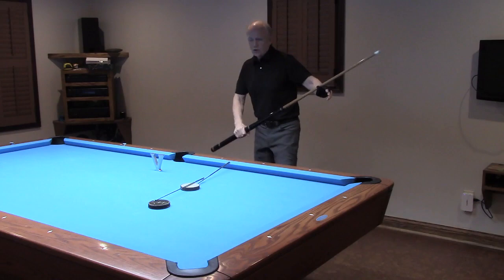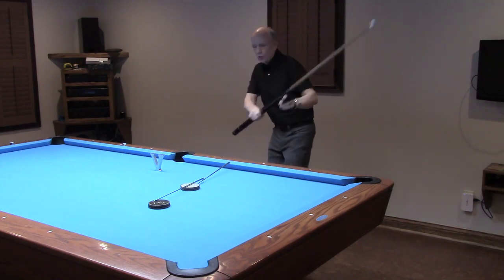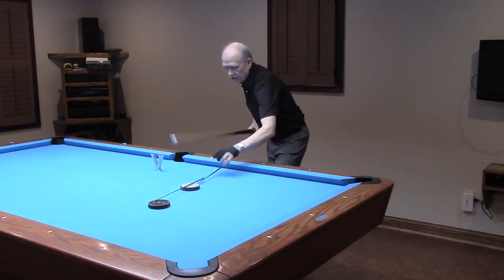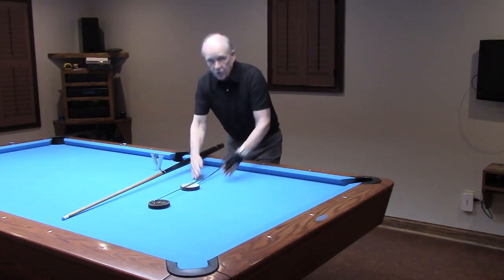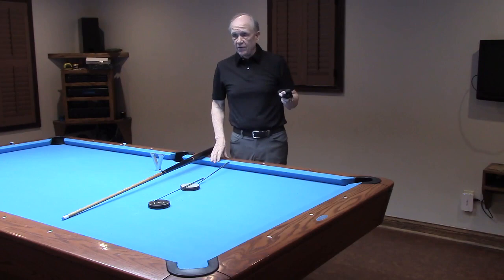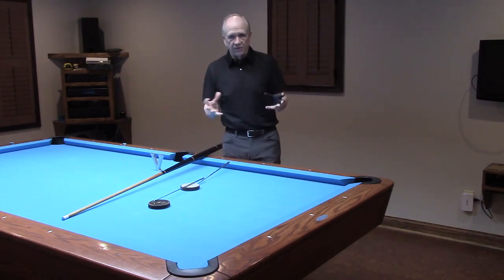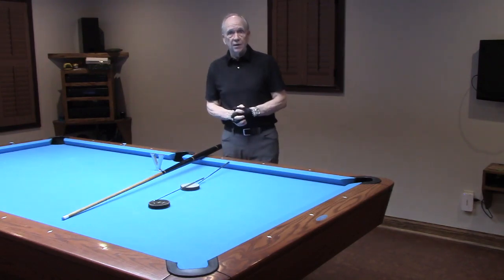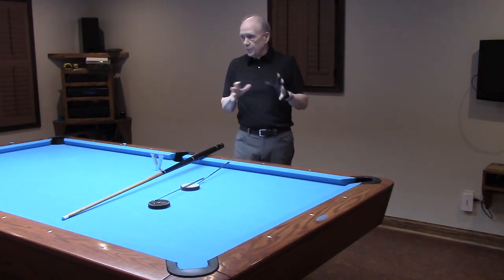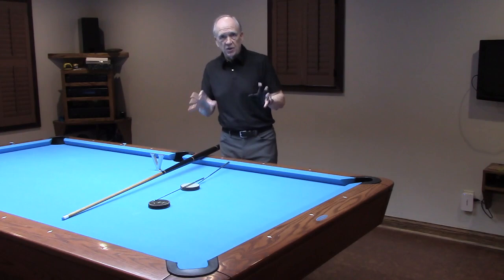So when I'm looking at the 2-rail bank, I'm going this way. My bridge V comes on this side of this perception line. You don't have to be aware of the fact that this sight line is there. It just is. There's 3 or 4 perceptions that connect with the right angles on this table.